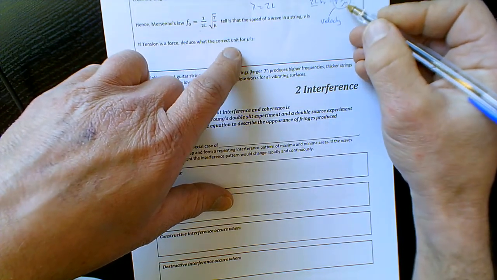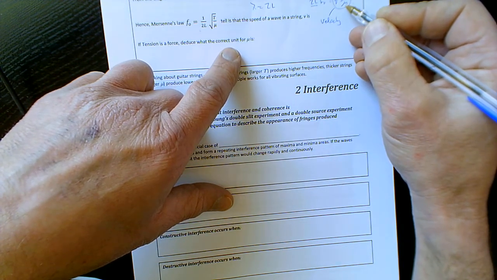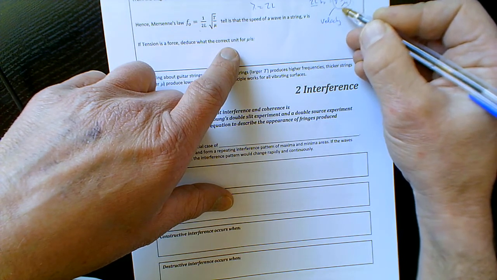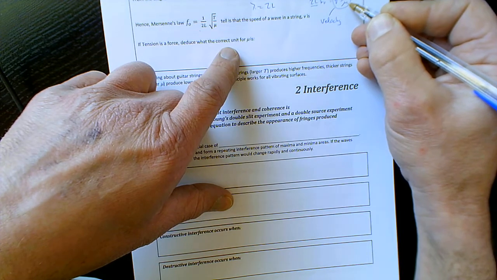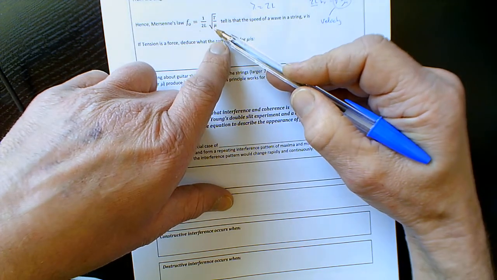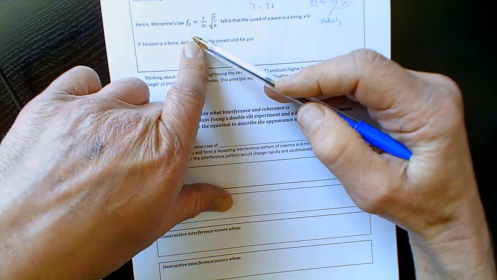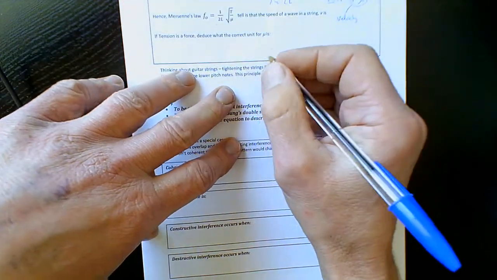And this here is the mass per meter of the material that's actually vibrating. So it's basically the number of kilograms per meter of the string. So the thicker the string, the bigger that number is, and the smaller that number, the lower the note. And we can check it all through because we can work out the units for it.